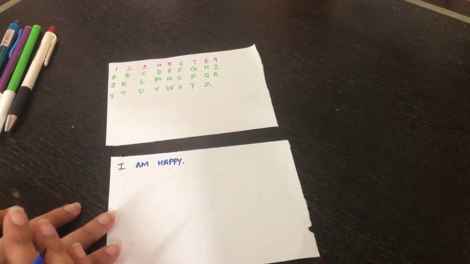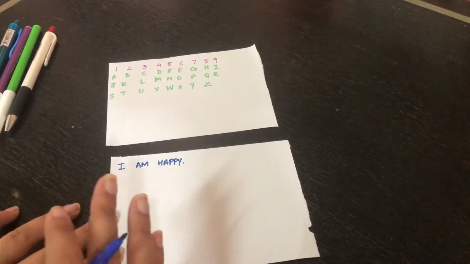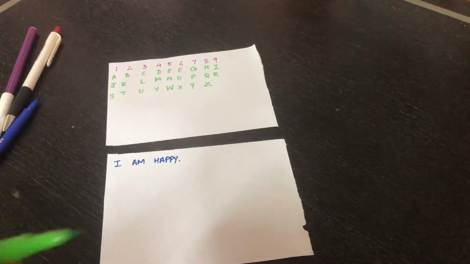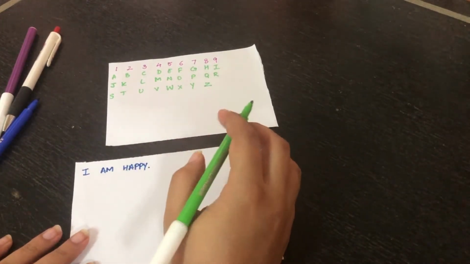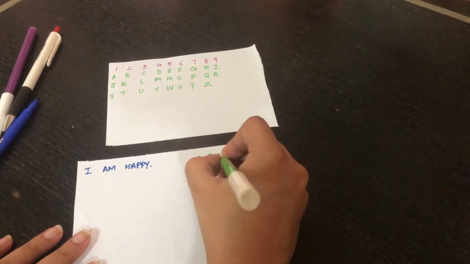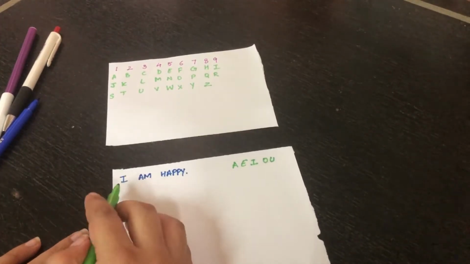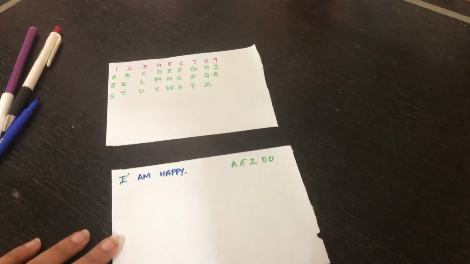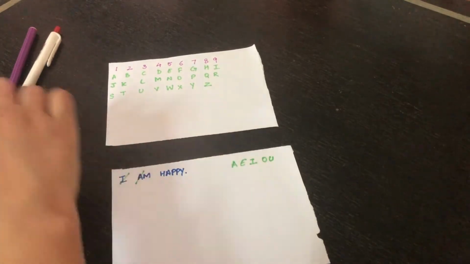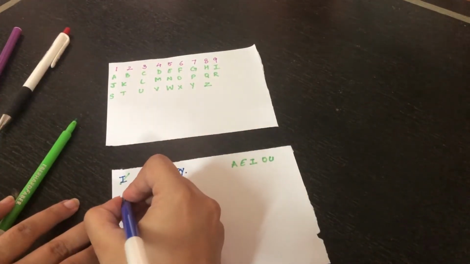So the first thing you're going to do is you are going to remove all the vowels. So in case you don't know what vowels are, I'm going to write vowels in green in the corner. So these are the letters that you have to take out. For example, A, E, I, O, U. So you get rid of these vowels. So first one is I, that means we cut I. The next one is A, we remove A. We are left with M. So we are going to write M here.